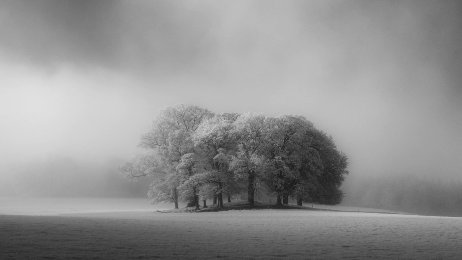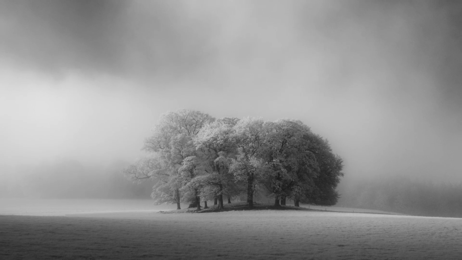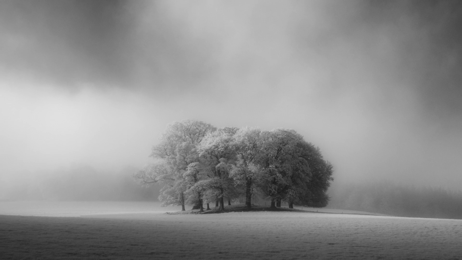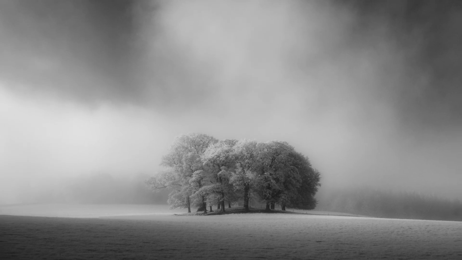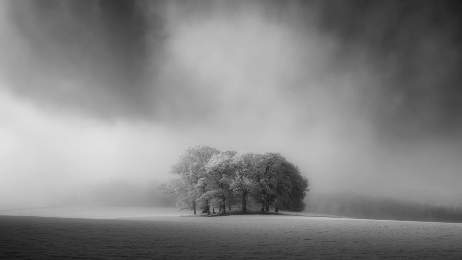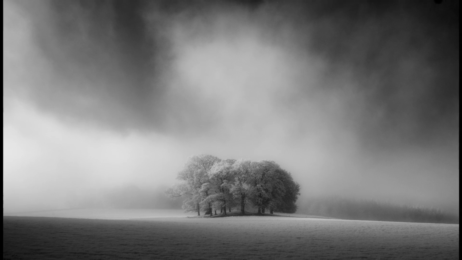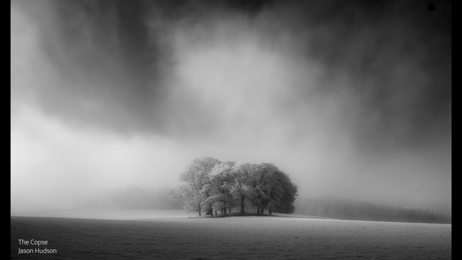Yeah, so on to the second place, and this was The Cops by Jason. This is a really interesting image. I sort of knew when I saw this image it was probably taken with infrared, either infrared film or an infrared converted camera. It was an infrared converted camera, actually, a Fuji X-T1, which I think works super well in this. If you've ever tried infrared photography, it's actually quite difficult, but you start to get in tune with what works and what doesn't.